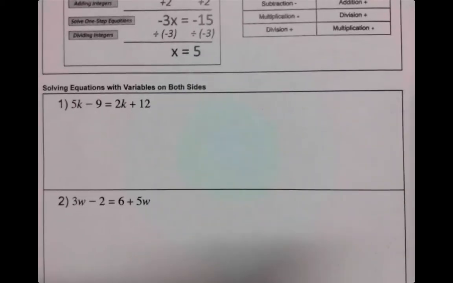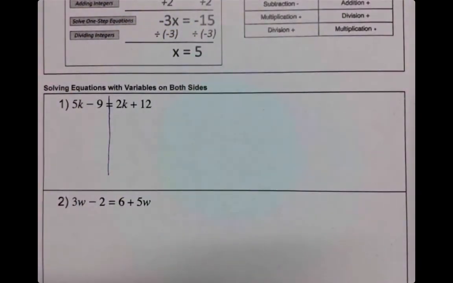So if you notice, when you draw your barrier, there is a letter now on both sides of that line. Okay, that's what I mean by you proved last week that you are ready to move on.